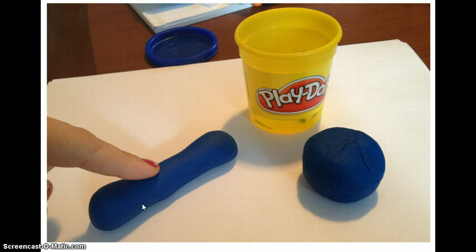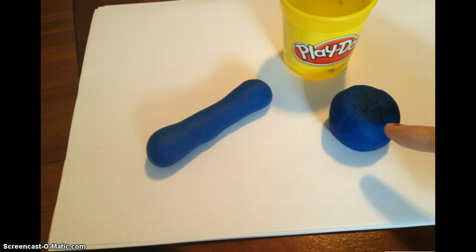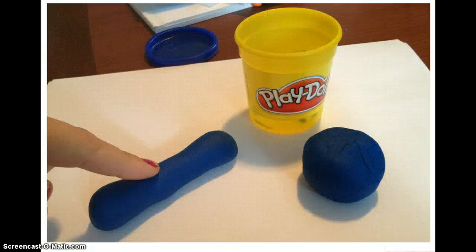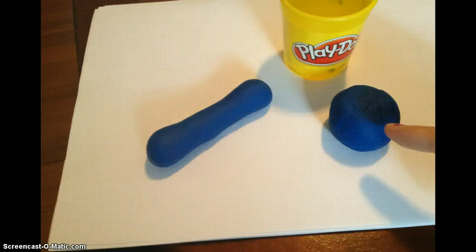Then you're going to take one of the balls of Play-Doh and roll it into a snake, or you can have the child roll it into a snake. And so what you're going to then do is ask the child, now, does this one have more? Does this one have more? Or do they have the same? And then you'll ask the child why they think that.